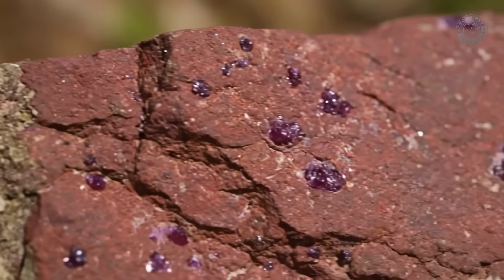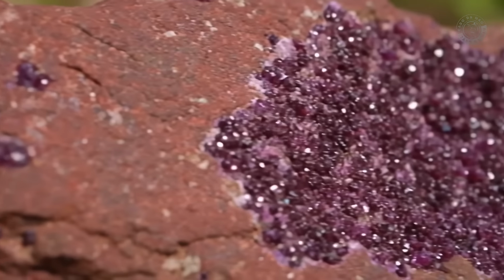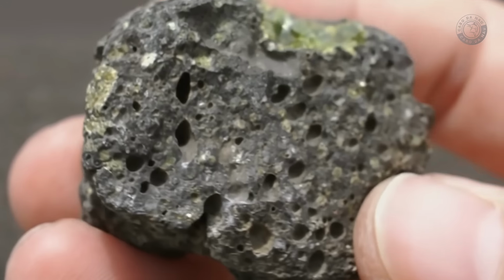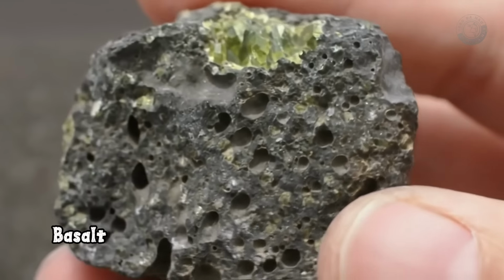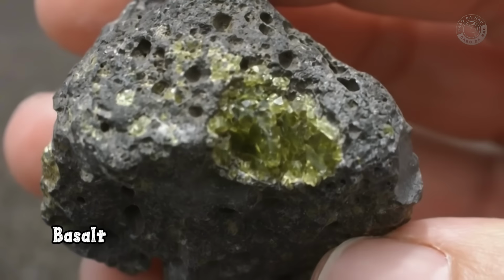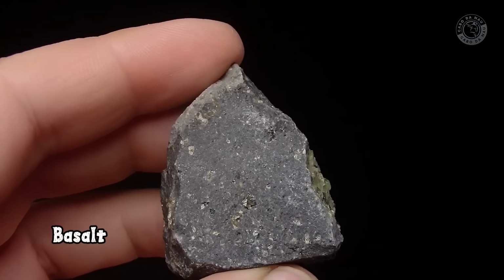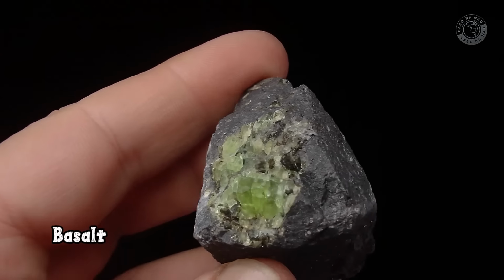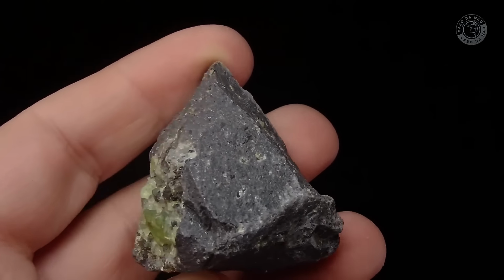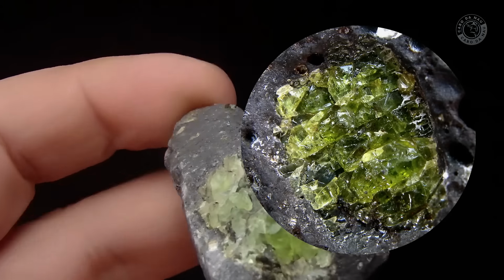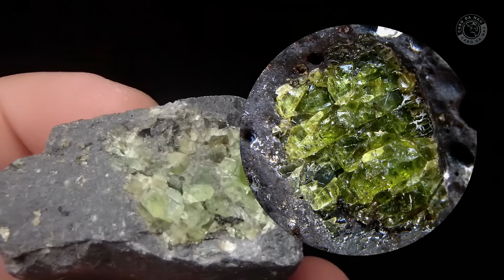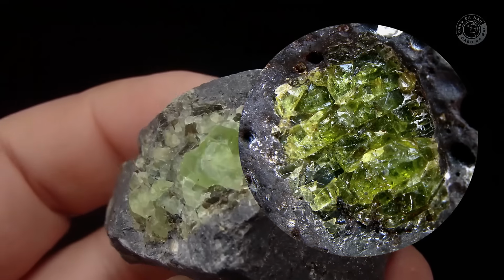Now we leave the layered rocks behind and move to the third family, the dark volcanic rock called basalt. And basalt hides its gems in a completely different way. Basalt is dark gray to black, and its grains are so fine that you see no individual crystals at all on a fresh face. By itself, the solid basalt is empty of gems. The treasure is in the holes.